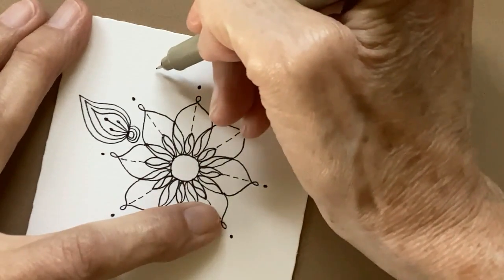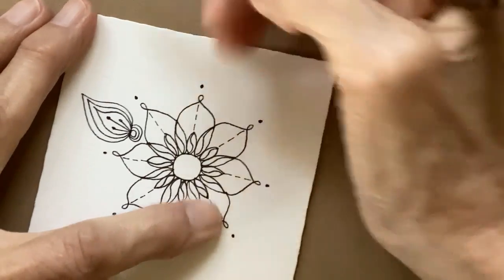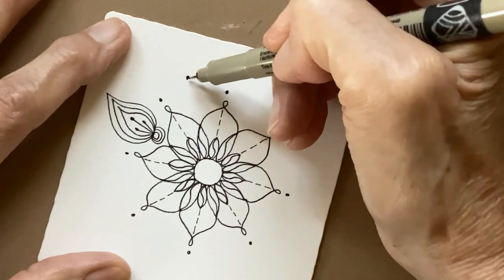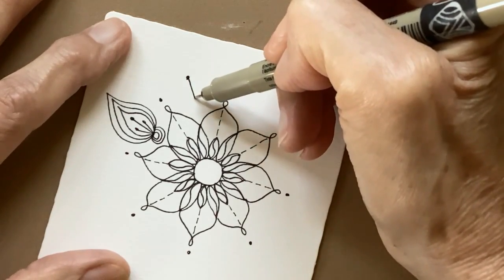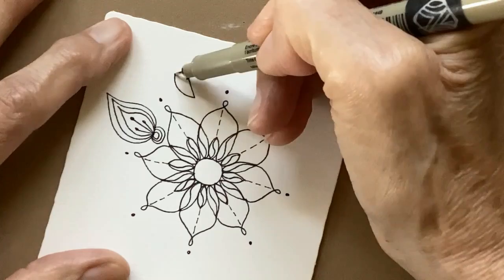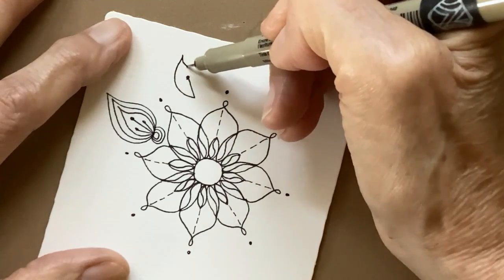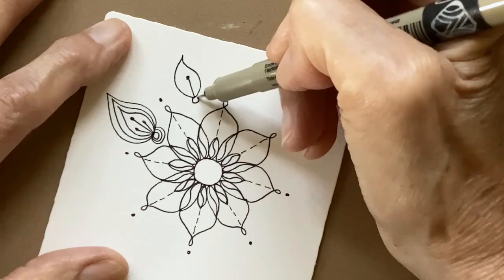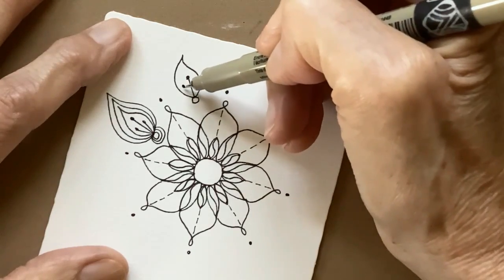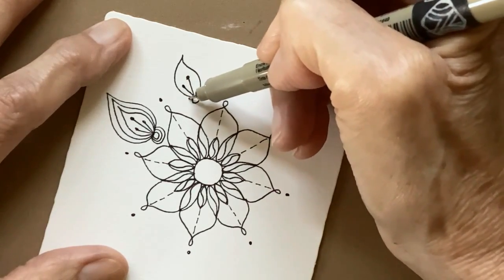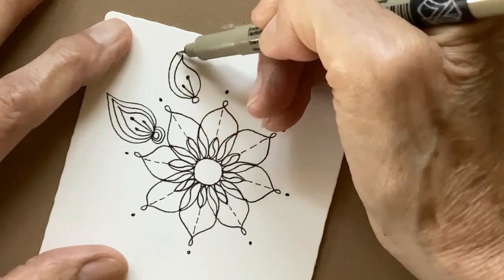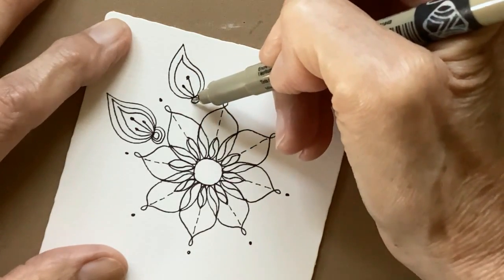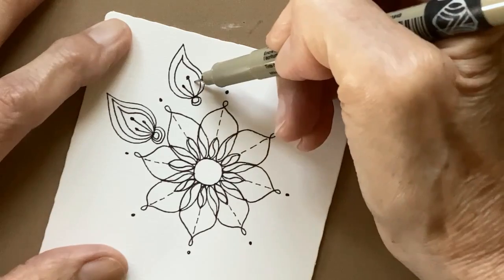Probably should have had that one a little bit further away. Dot, line, C, S, and O. I won't make you listen to me every time. It's just such a simple little pattern. And I love that it's a continuous line.